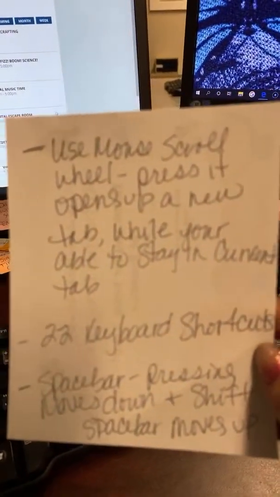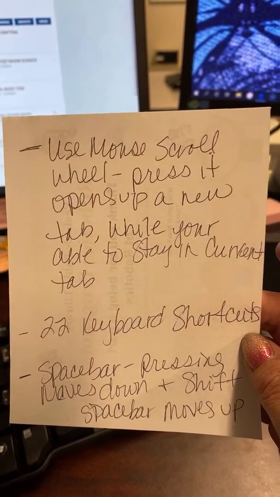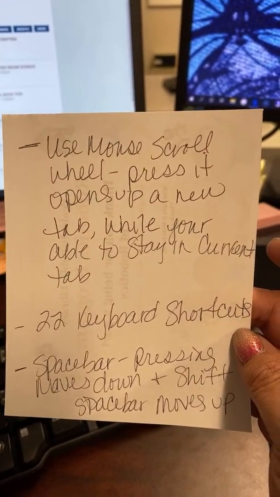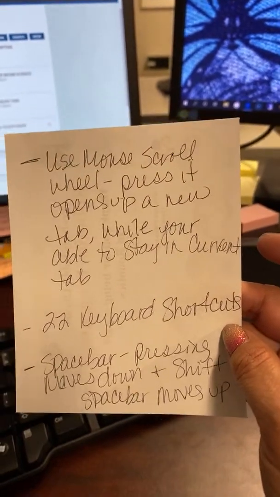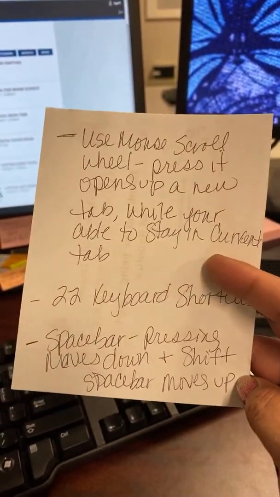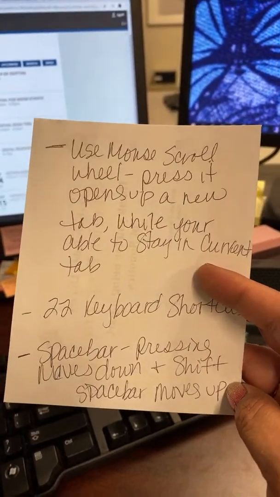All right, everybody. Well, we had a very eventful day. I'm going to go ahead and wrap up our Tech Talk session today. We've learned some valuable little techie type tips. That's a tongue twister. All right. So here's what we kind of learned. We learned how to use the mouse scroll wheel. We pressed it to open a new tab while you're able to stay in your current tab. We talked about 22 keyboard shortcuts, as well as the space bar pressing that moves you down and shifting the space bar up. I have shared several links with you in regards to those tips today and how you can access other kind of tips that can help you.